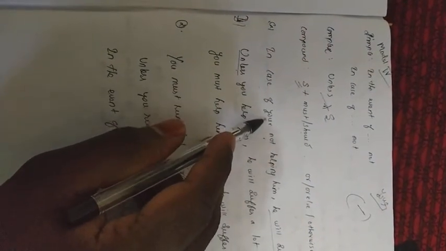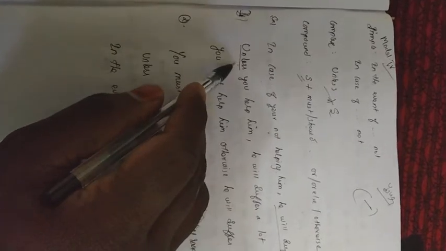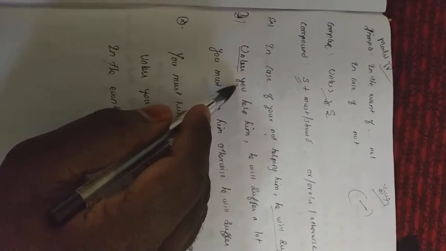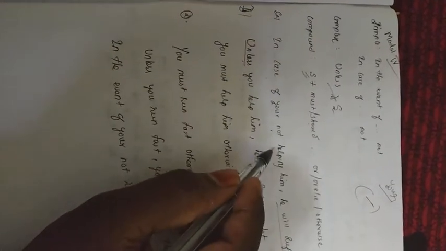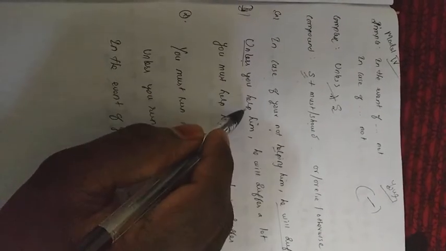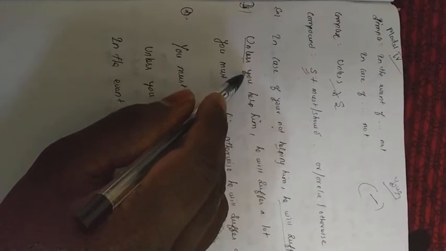What is the procedure to change? In the complex you have to begin the sentence with "unless". First step, unless. Then unless plus subject: "you are" changes to "you". Then the verb: "helping" changes to "help".